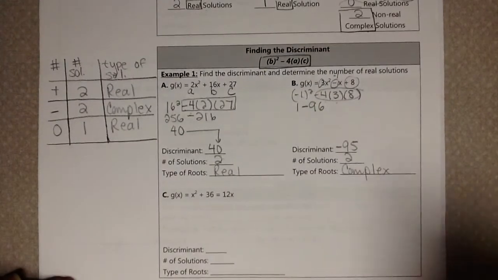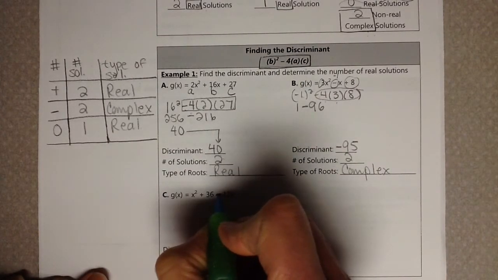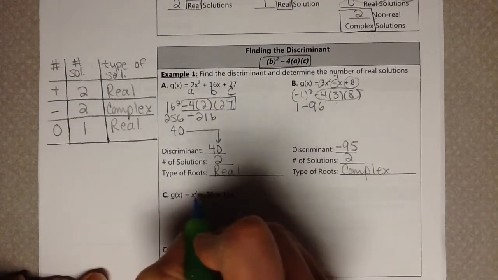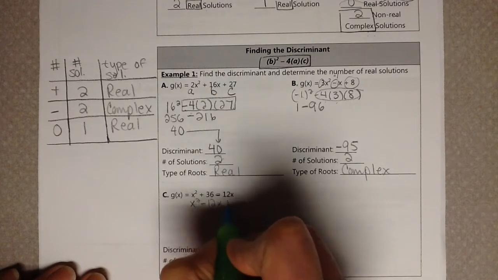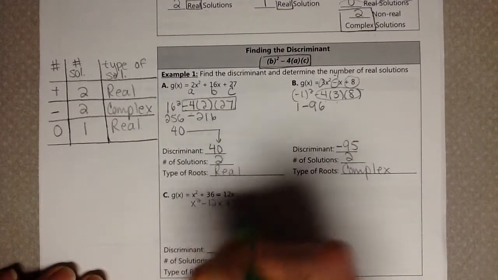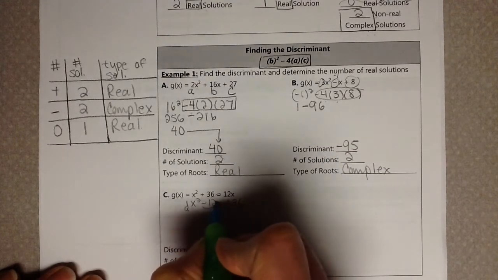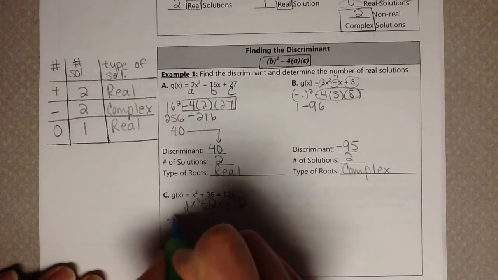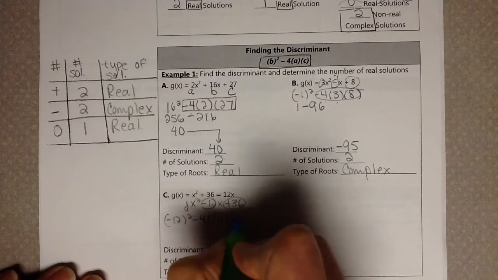All right, the third one. So here we had a positive, here we had a negative. We need to make this a minus sign right here. So my A is 1. Now this is not in standard form, so we need to change this to read x squared minus 12x plus 36. If you don't put it in standard form first, your A, B, and C are going to be messed up, depending on which is out of order. So here's your A, which is 1. This is your B, and this is your C. So again, we do B squared, so negative 12 squared, minus 4 times A times C, which is 36.